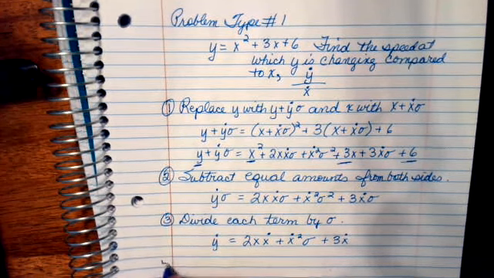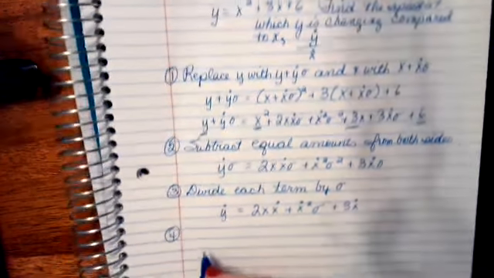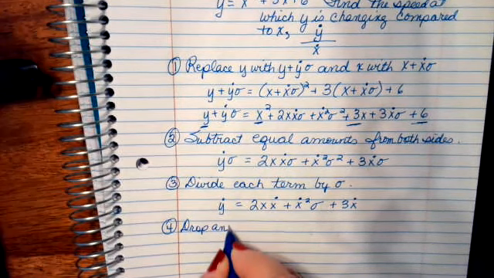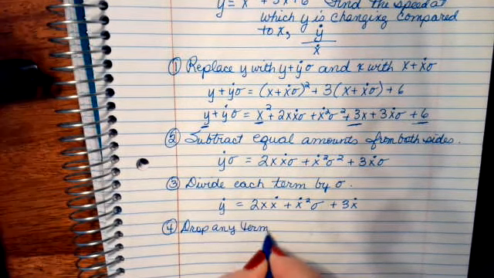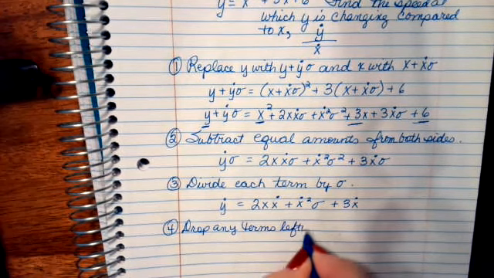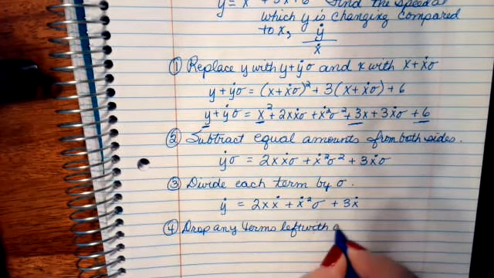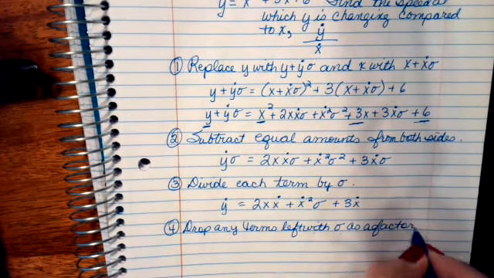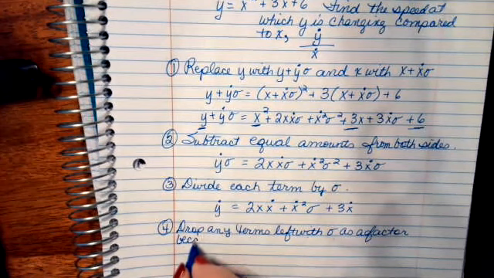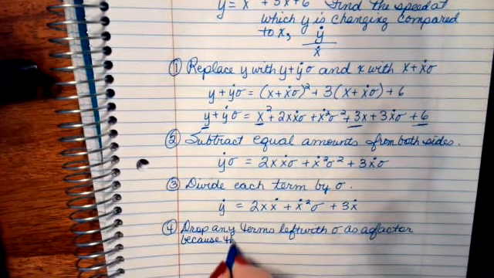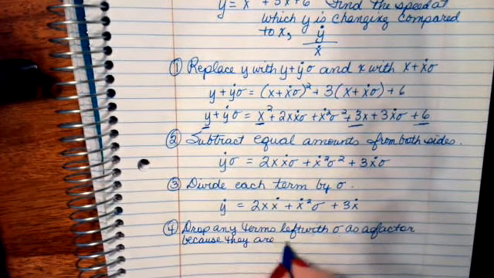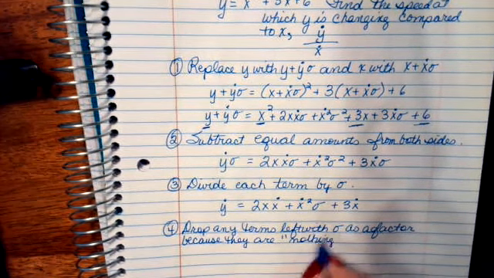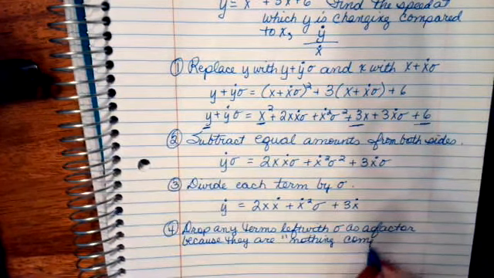All right. And then Newton said, drop any terms left with sigma as a factor because they are, and this is a quote, because they are nothing compared to the others.